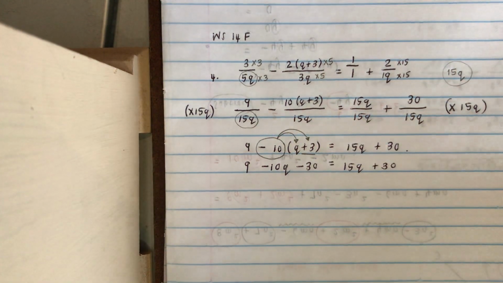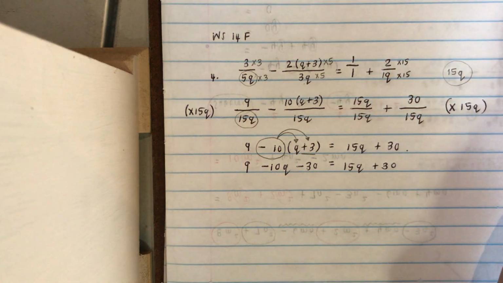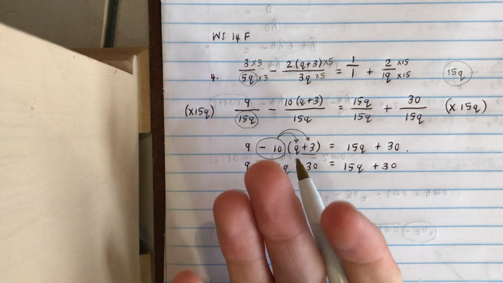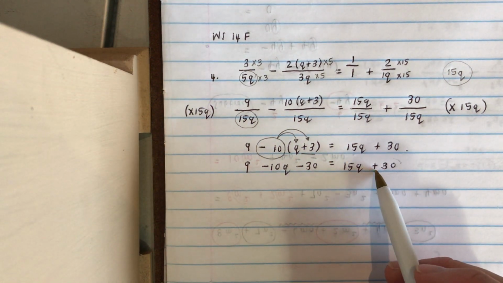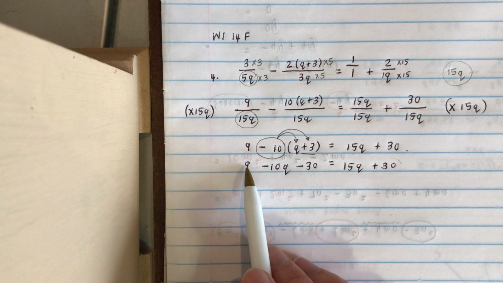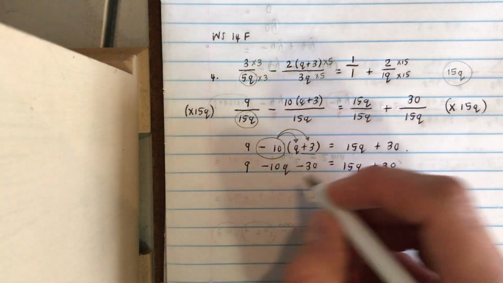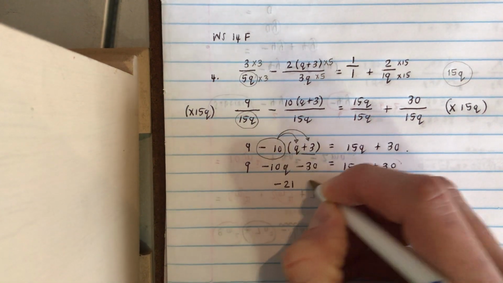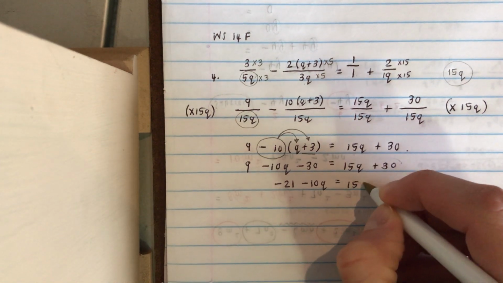Right, now you have to remember that you want your q's on the one side and your constants on the other side. But before we do that, let's first simplify the two sides. Well, this side is simplified, right? We can't simplify it further, but the left side we have two constants. 9 minus 30. What is 9 minus 30? It will give us negative 21 minus 10q equals 15q plus 30.